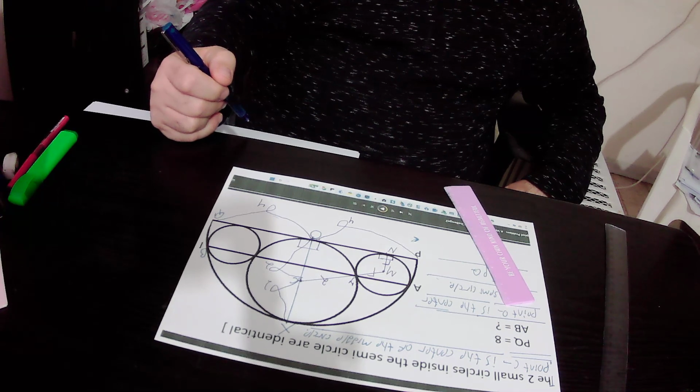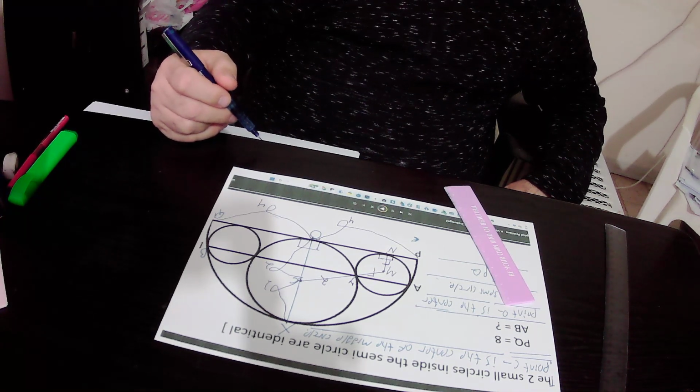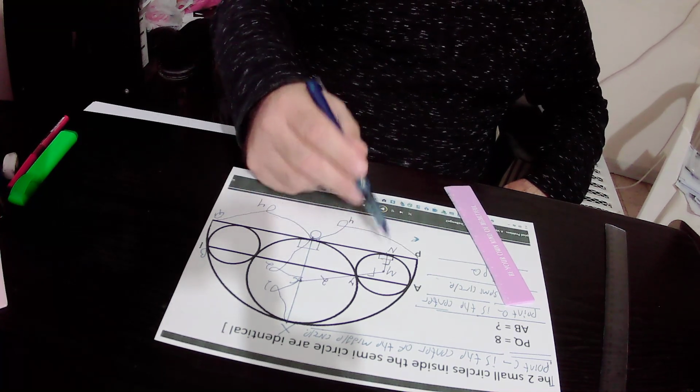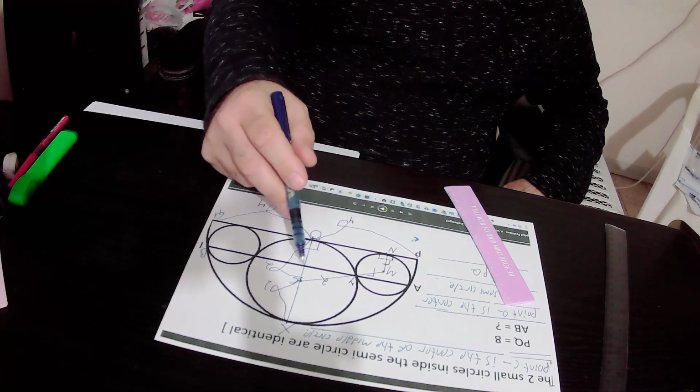In the next step, I will draw a perpendicular to CO from point M.